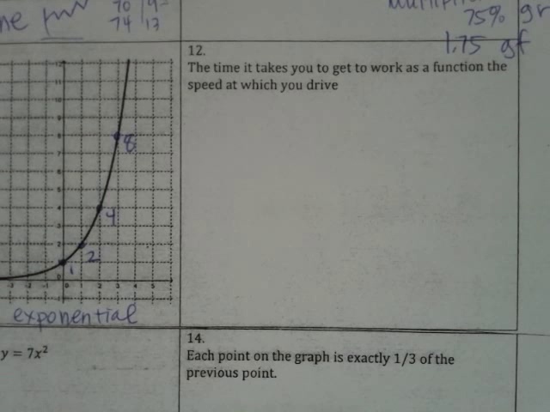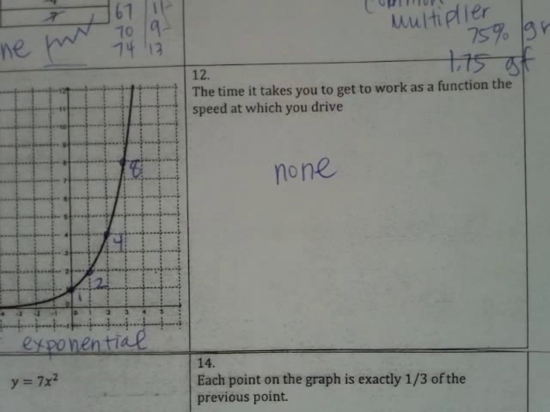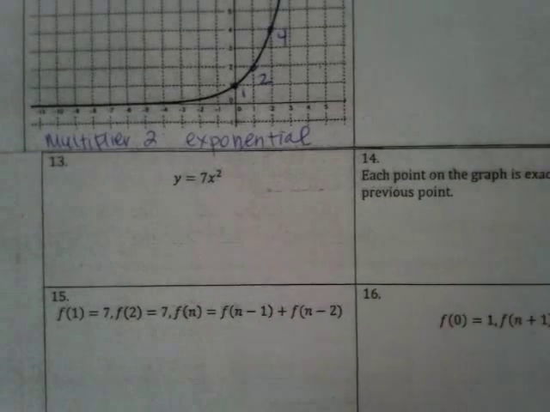I would say it's none because you're constantly changing. Sometimes you're going fast, sometimes you're slowing down. I'm going to call this one none. Too unpredictable. Yeah, if I had to give a reason why, I would just say that the rate of change is changing. Okay, number 13.